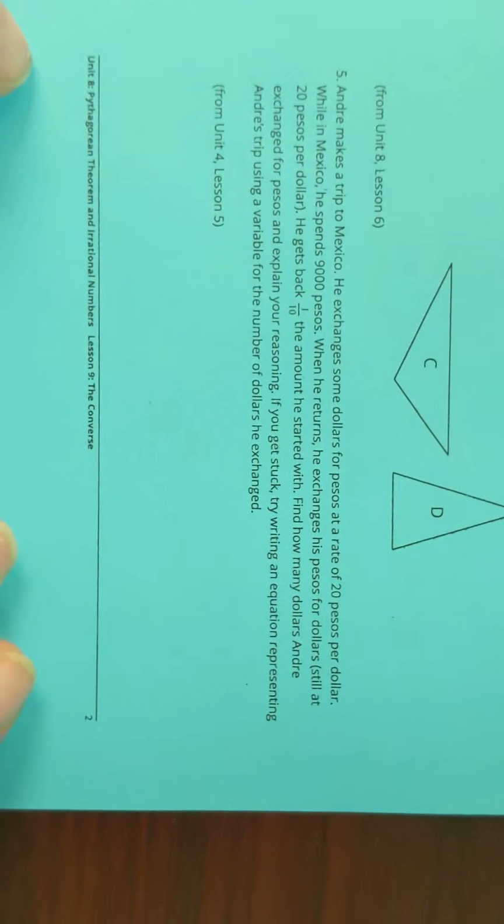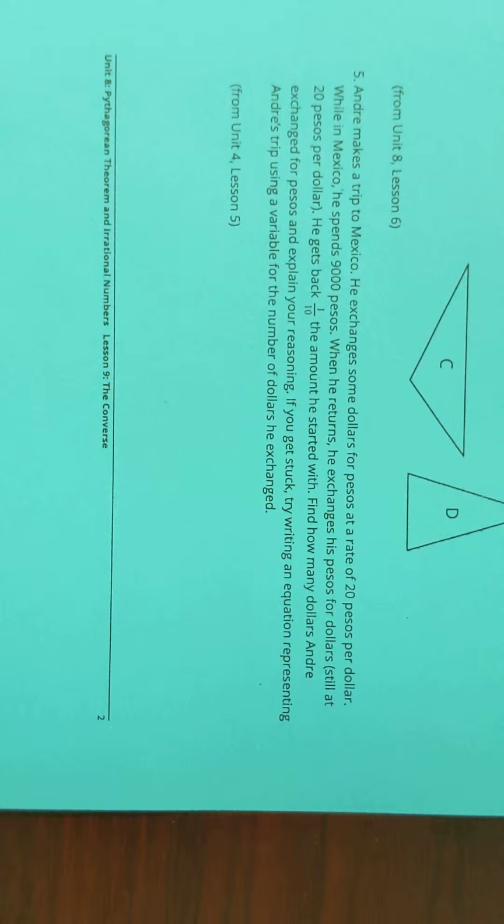Excuse me. Andre makes a trip to Mexico. He exchanges some dollars for pesos at a rate of 20 pesos per dollar. While in Mexico, he spends 9,000 pesos. When he returns, he exchanges pesos for dollars, still 20 pesos per dollar. He gets back 1/10 the amount he started with. So we're supposed to figure out how many dollars Andre exchanged for pesos.